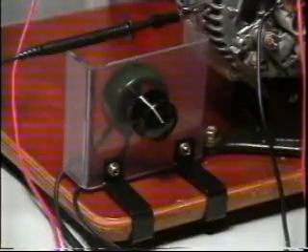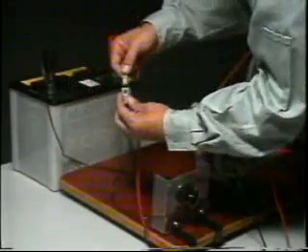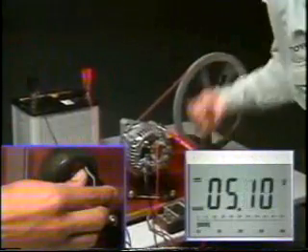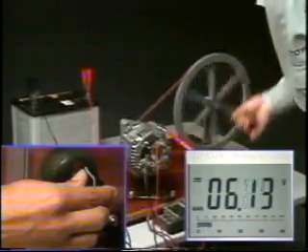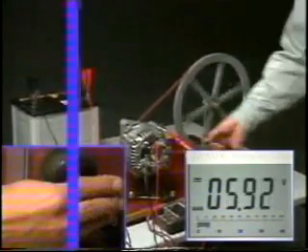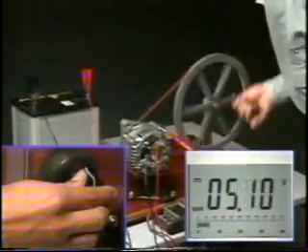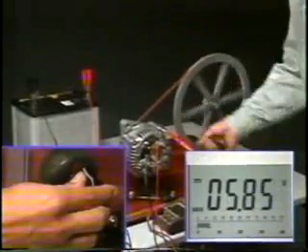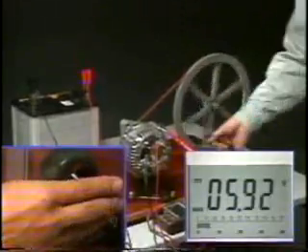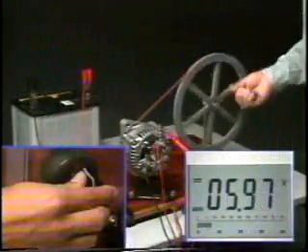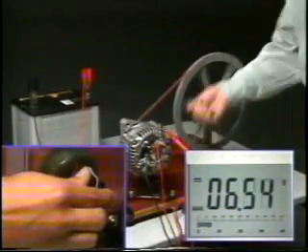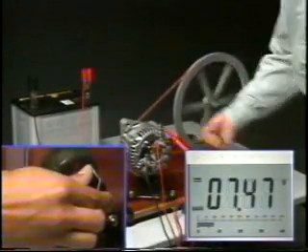We now put a variable resistor between the rotor coil and the battery. When the rotation of the alternator decreases, we can increase the current to the rotor coil by reducing the resistance of the variable resistor. This will strengthen the magnetic field of the rotor. On the other hand, when the rotation of the alternator increases, we can decrease the current to the rotor coil by raising the resistance.